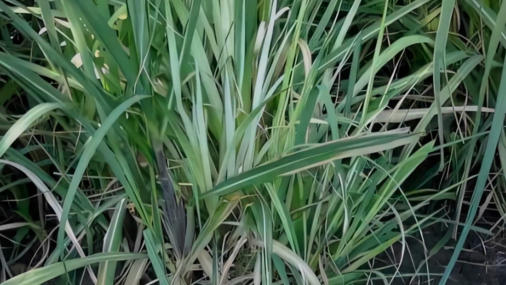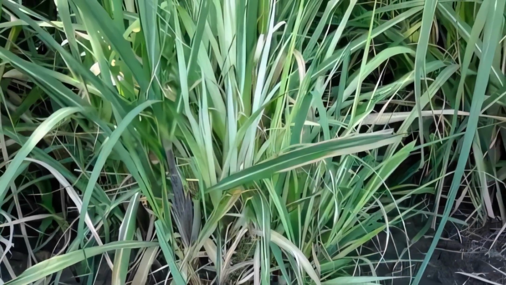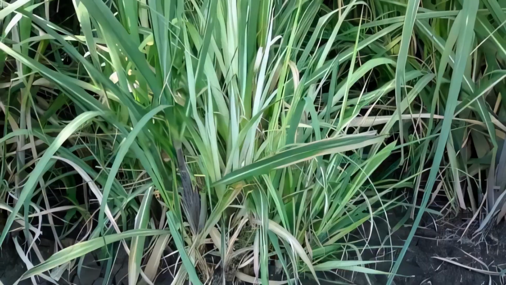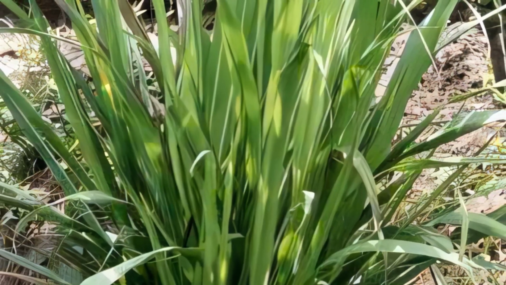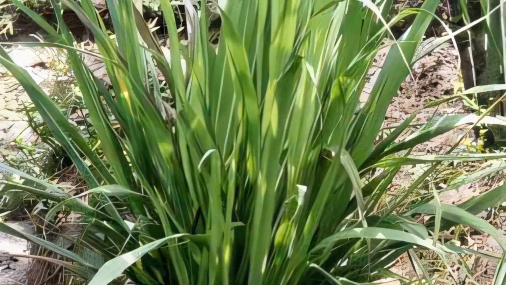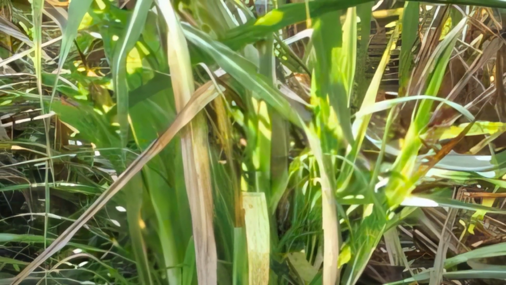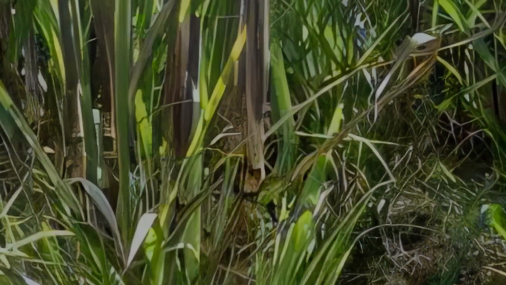Many growers notice this issue but are not always sure what causes it. This issue is commonly linked to sugarcane grassy shoot phytoplasma. Typical symptoms may include: the first symptoms usually appear when plants are about 3 to 4 months old. Young leaves become pale, thin, and noticeably narrower than normal.